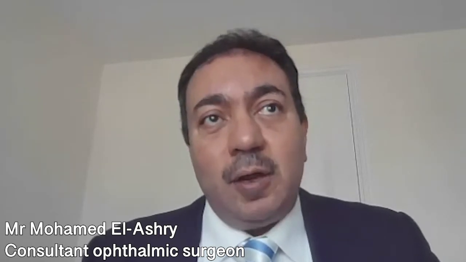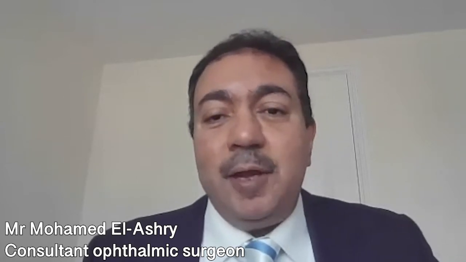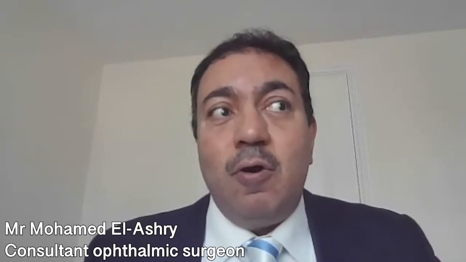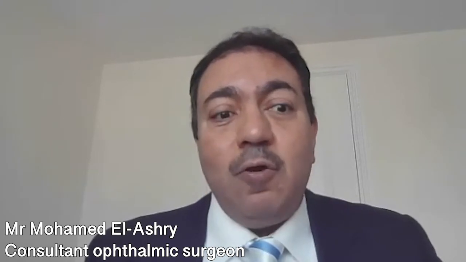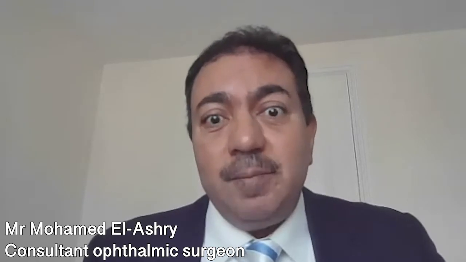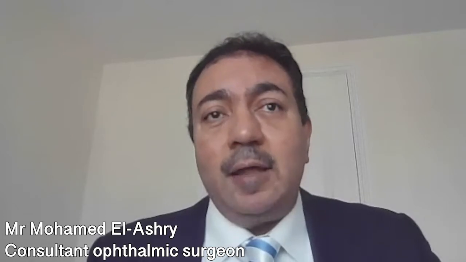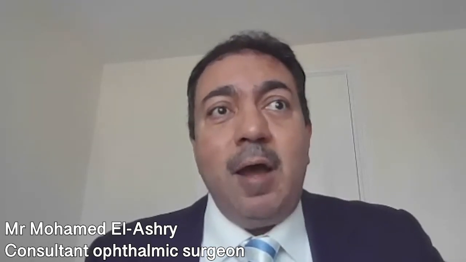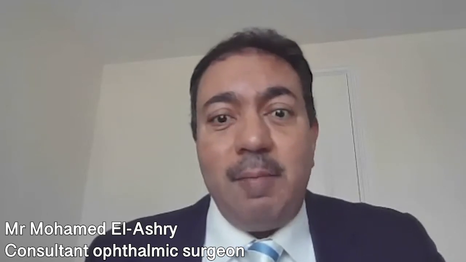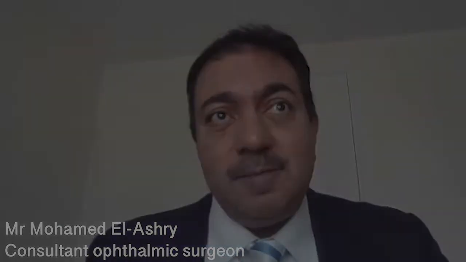A blunt object can cause very mild impact on the front layers of the eye. However, penetrating injury may cause more serious injury, causing a cut in one of the layers of the eye, or cause an ulcer of the eye. And in severe cases, the sharp object may penetrate and be lodged inside the eye, causing more serious injury inside the eye, like a tear in the retina, which is the inside coat of the eye, just like the film in the back of the camera, and this cut in the retina can lead to retinal detachment in severe cases.